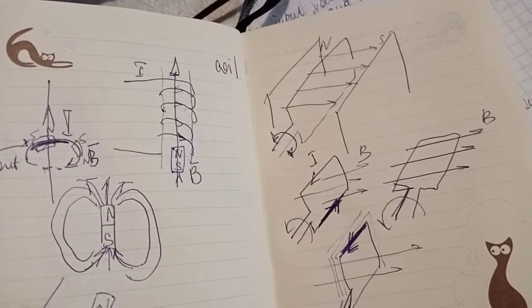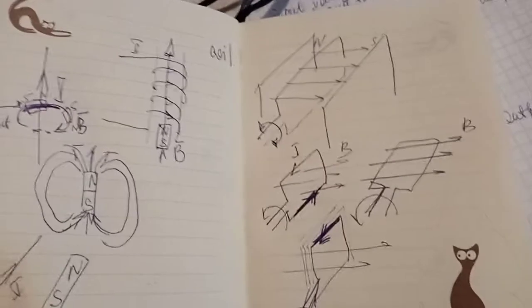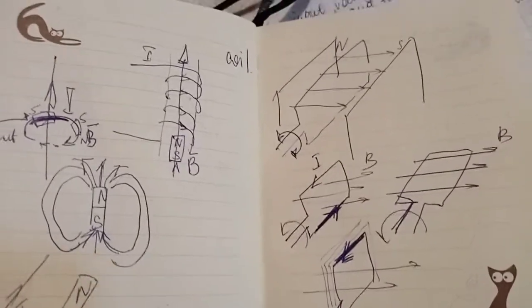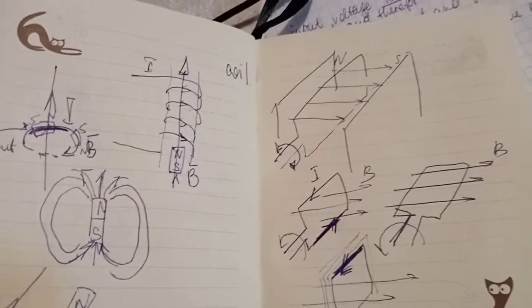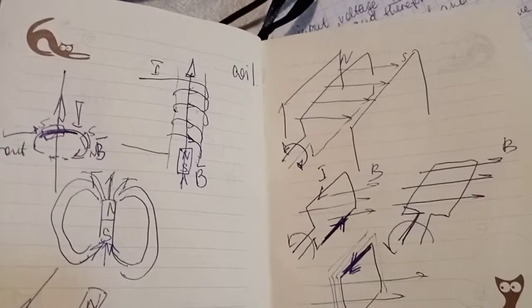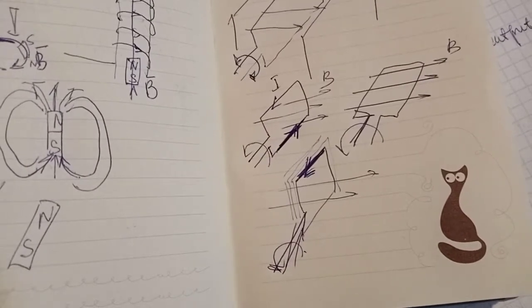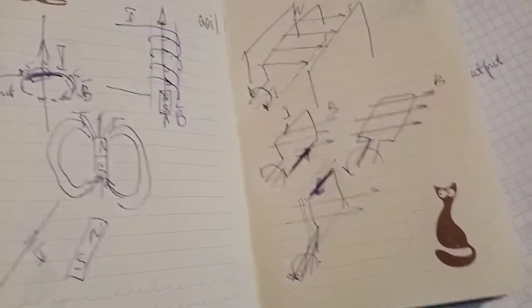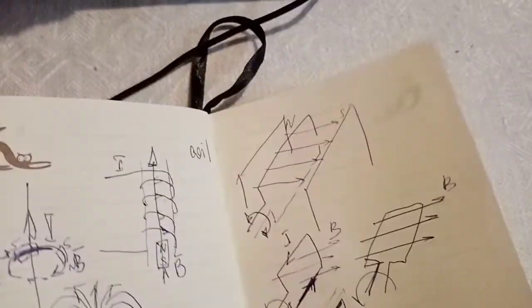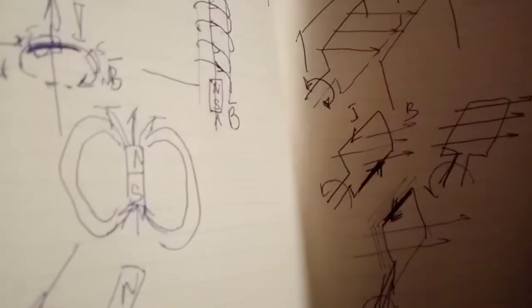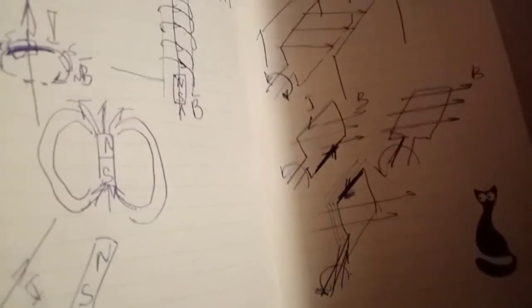And we can change the amount of circles when we want to make, I believe, more current. I need to check it. One moment. Just look at these coils one more time. Yeah, I have found it. So, that's it.